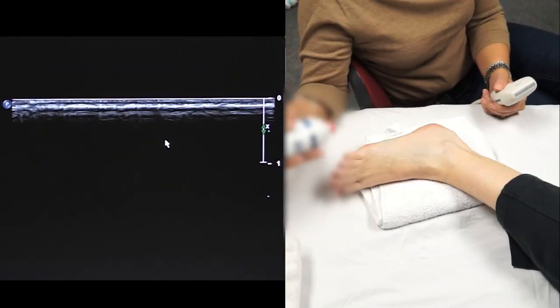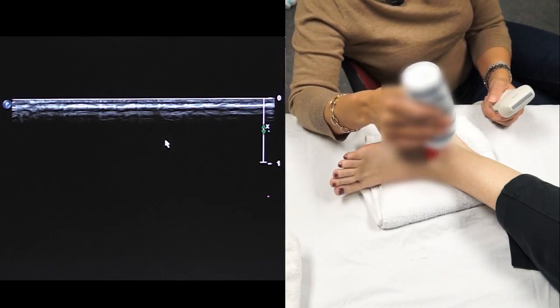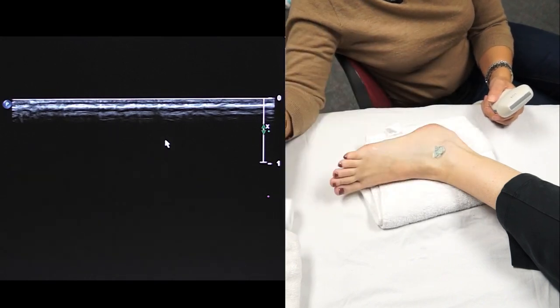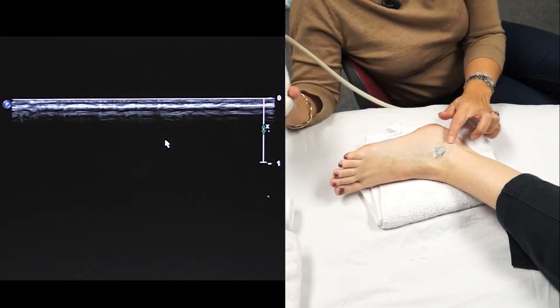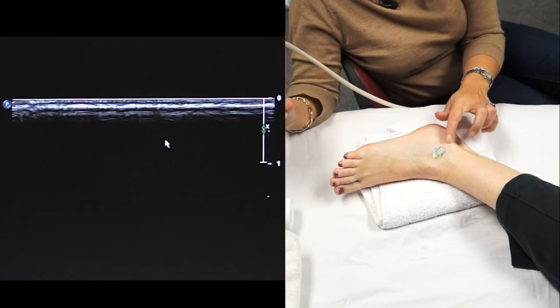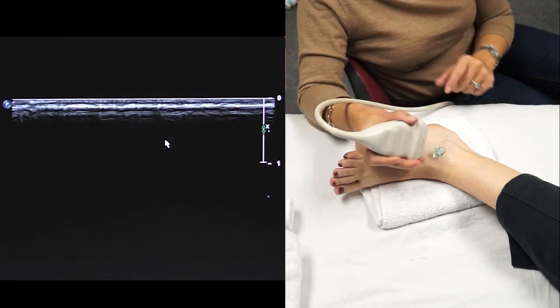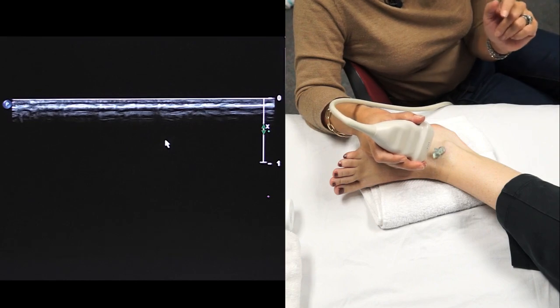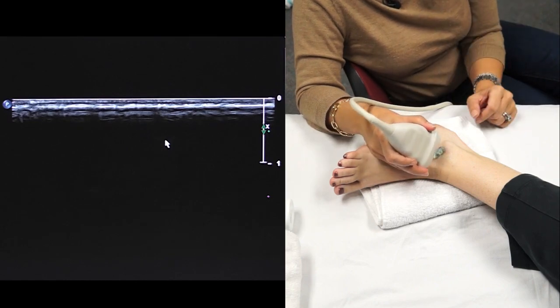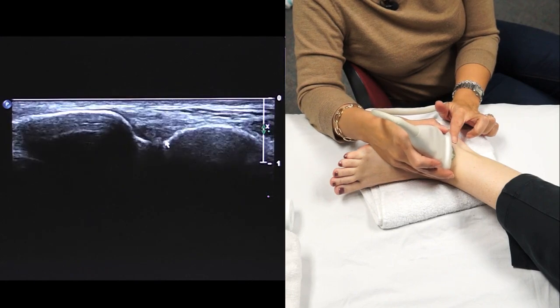Okay, moving on to the lateral ankle. We will look at the lateral ankle ligaments and also the peroneal tendons. So first you want to palpate for the lateral malleolus, and you can put your transducer in transverse plane with the marker pointing to your left, the patient's right, or to the 9 o'clock position, and you want it anterior to the lateral malleolus.